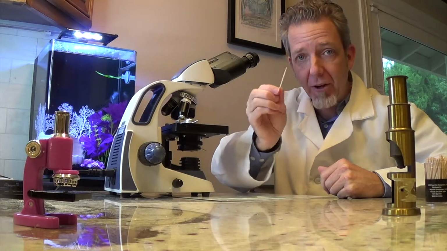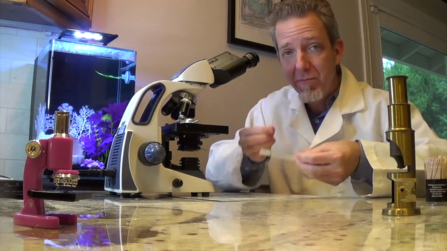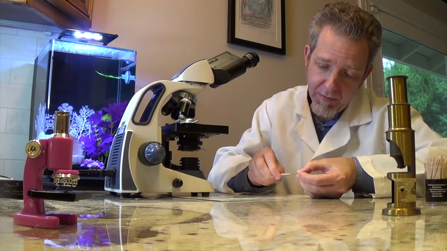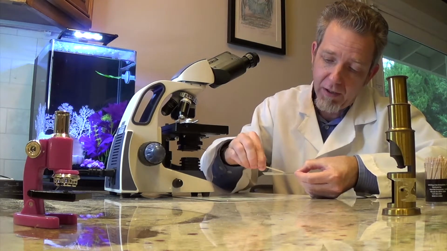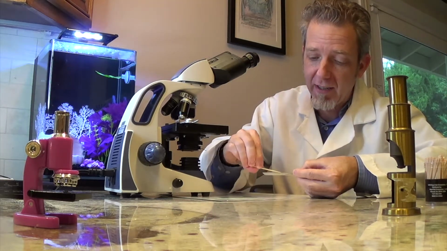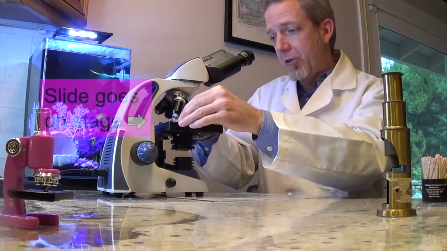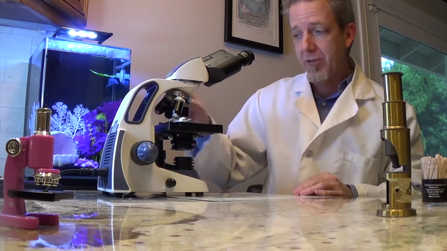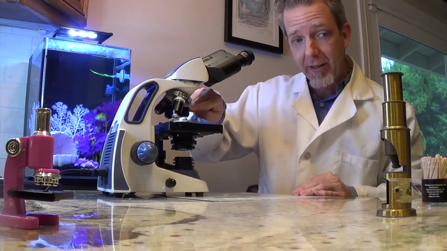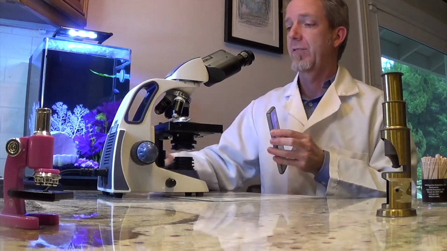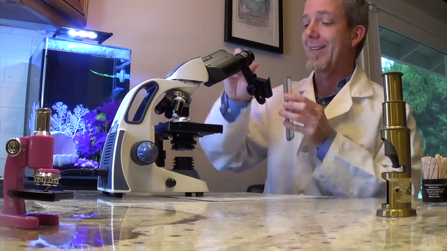Alright, so now I have these on the end of the toothpick, and I'm going to smear them onto the slide. So I'm going to smear them, smear them, smear them. Make sure that it's not super slobbery either. It's just the cells that got scraped off of my cheek. Put the slide on the stage. Turn on the microscope. I'll start with it on the lowest magnification, and I'm going to attach my camera to the microscope so that I can take good pictures for you.